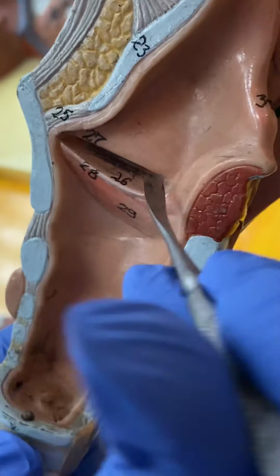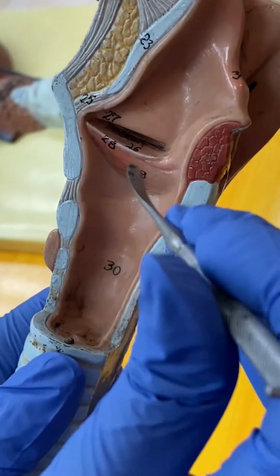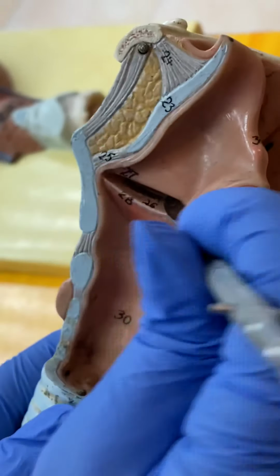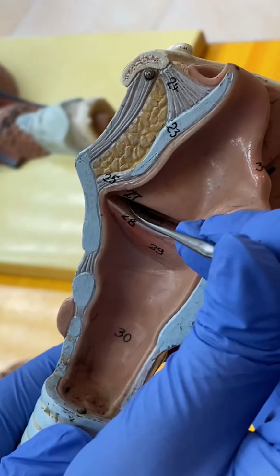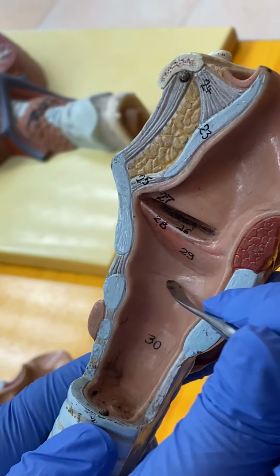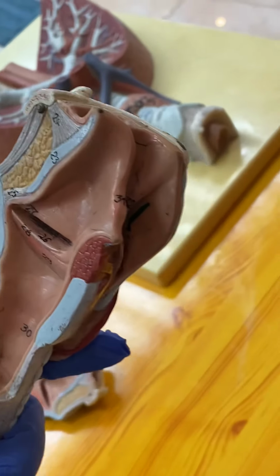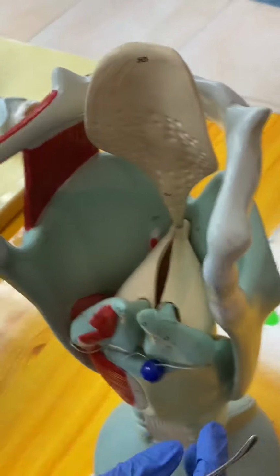It has an extension backwards forming the saccule, known as the oil can of the larynx. It has glands which secrete oily secretions for lubrication of our vocal cords. So these structures you have to identify. Now I will bring on this model here.